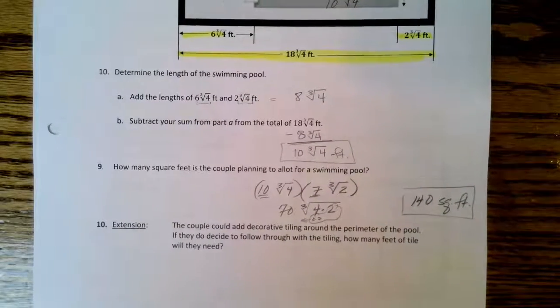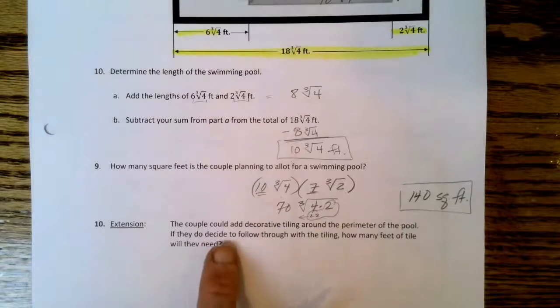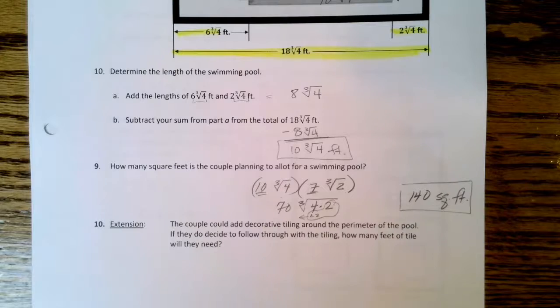Alright, so now they want to do decorative tiling around the perimeter of the pool. So if they decide to follow through with the tiling, how many feet of the tile will they need?